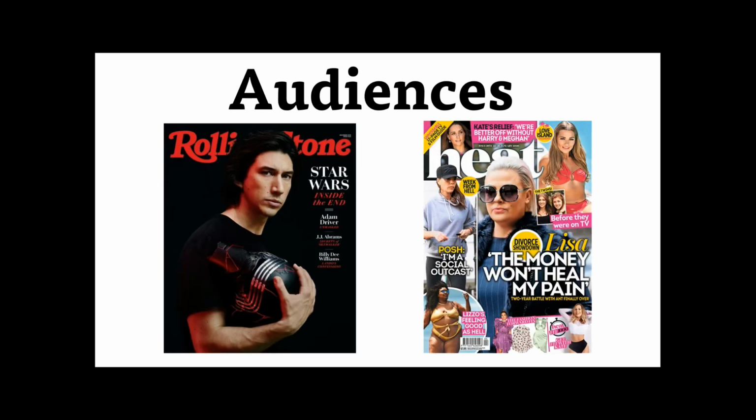Let's look at these two magazine covers. Both magazines focus on general popular culture, but each magazine has a different target audience. We can assume that, based on media language and stereotypes, the magazine on the left, Rolling Stone, is aimed at males, while the magazine on the right, Heat, is aimed at females.